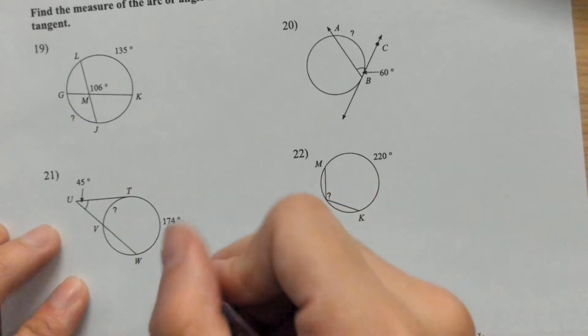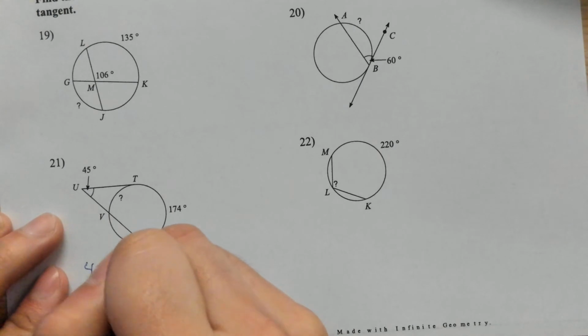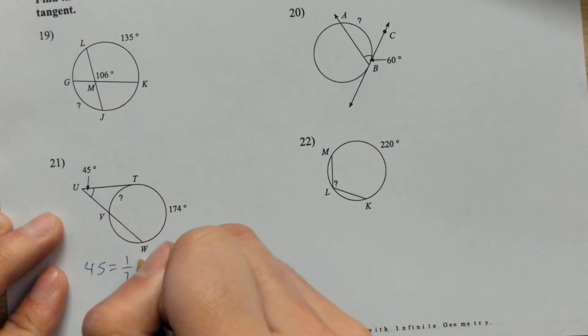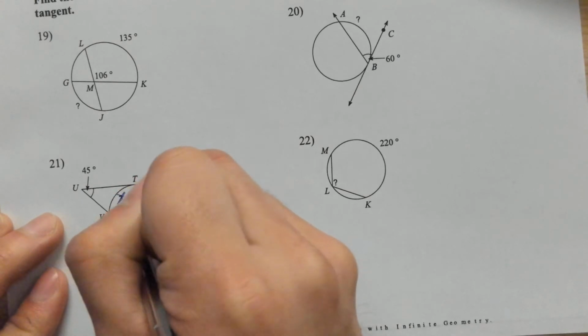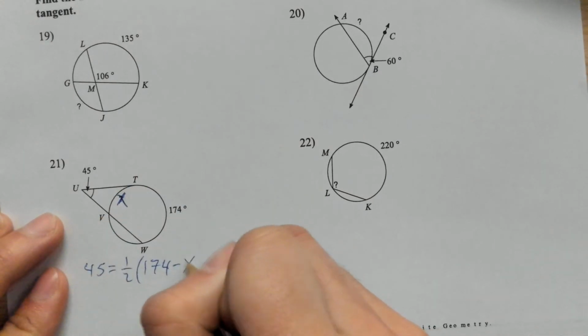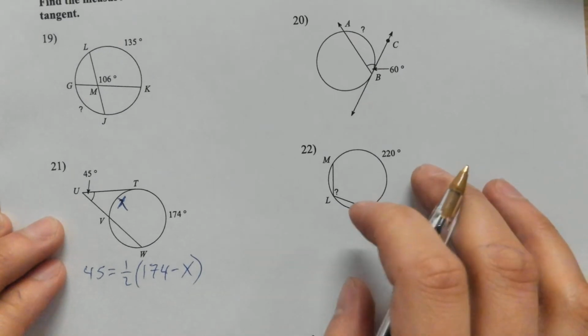Remember the angle outside. This is an outside angle theorem, so the angle outside is equal to 1/2 the outer, 174. Then we make this one x minus the inner. There you go. Solve for x. Find the value of x.